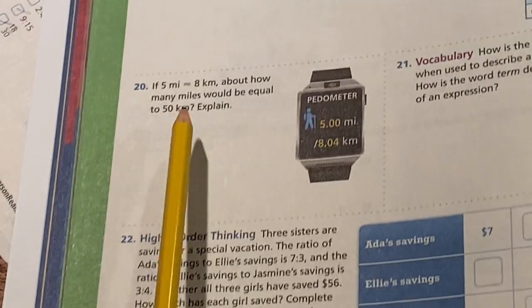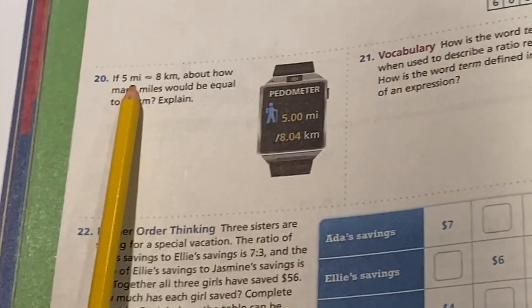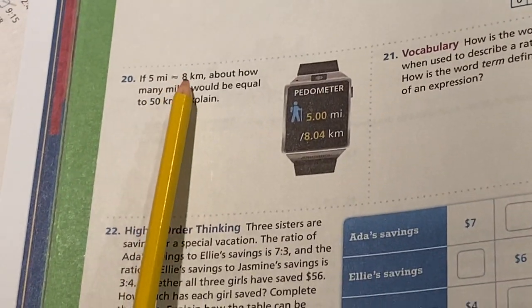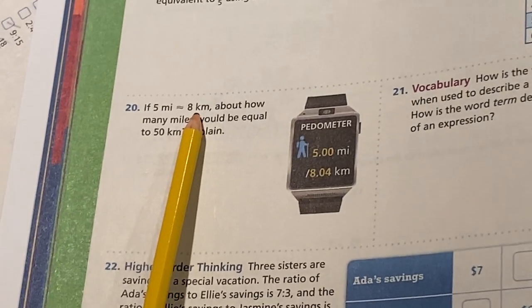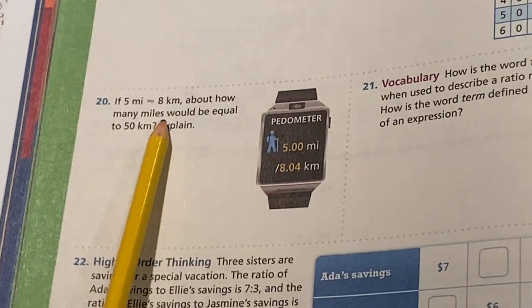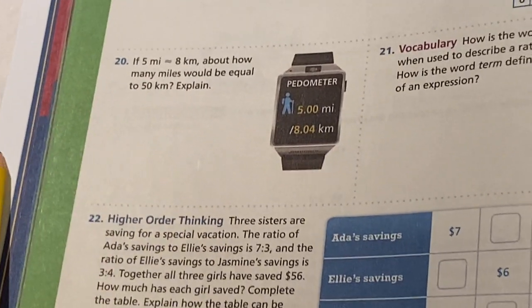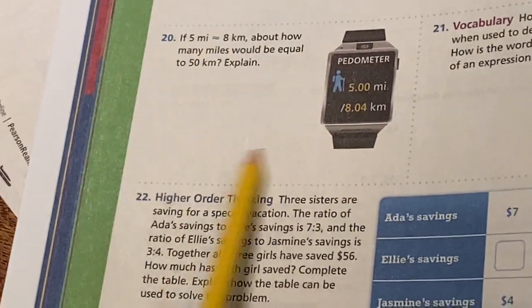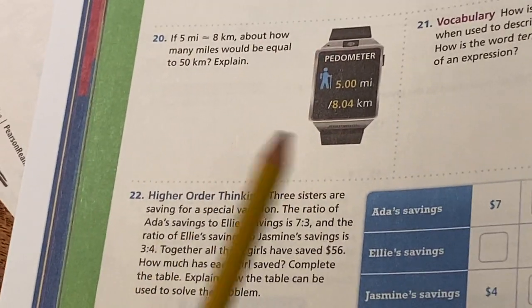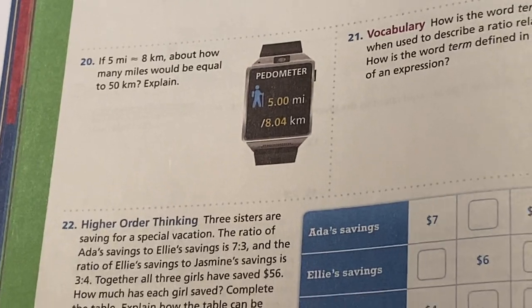Now, if 5 miles is basically equal to 8 kilometers, about how many miles would be equal to 50 kilometers? So you're using that kind of ratio thinking again. What's the original ratio in this problem?